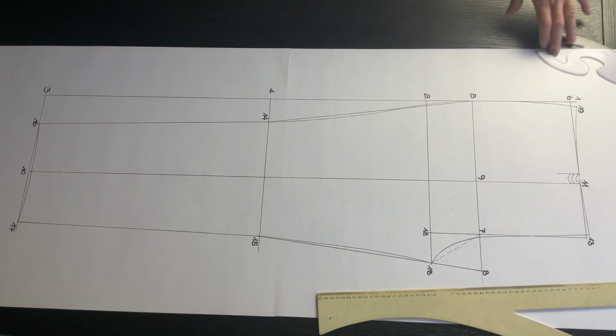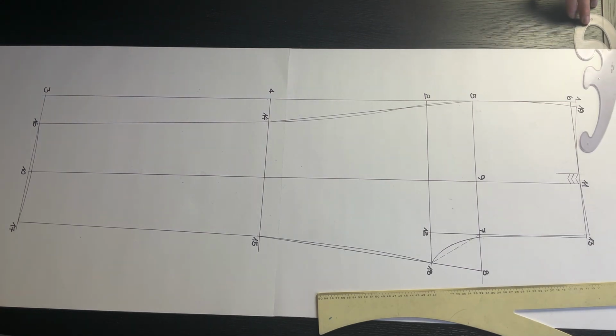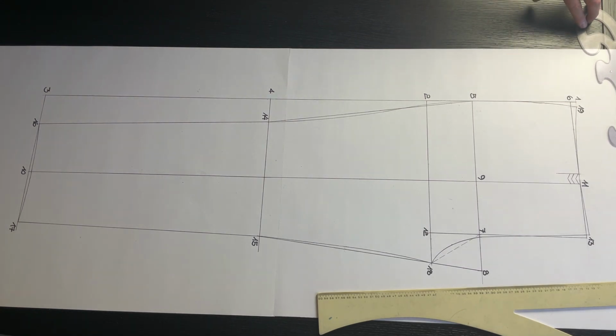Add all these measures to your size chart that you can download for free. Divide them into halves and quarters to make it easier when you draft this pant pattern. For this pattern, I am using the measures for a size 16.